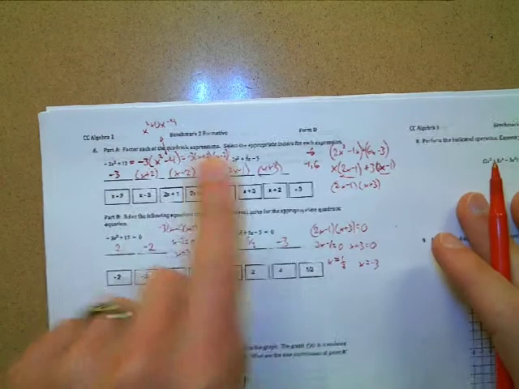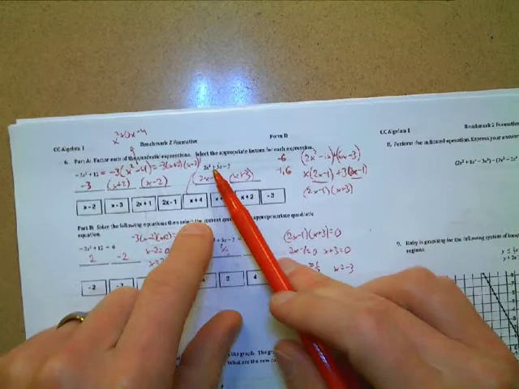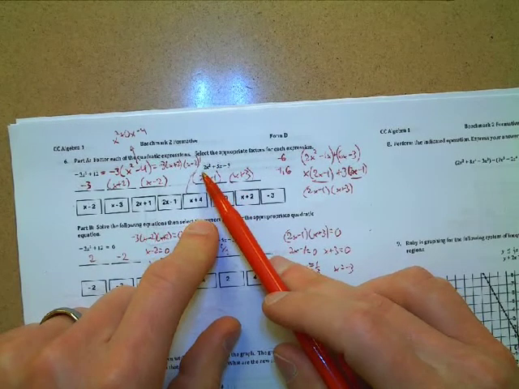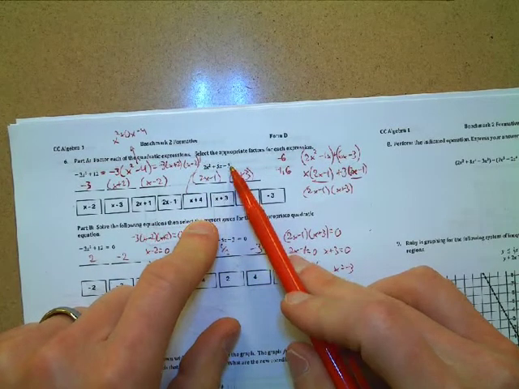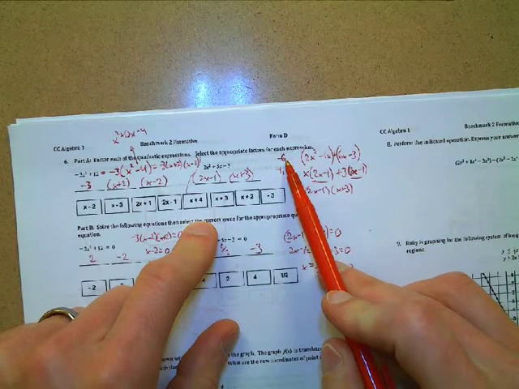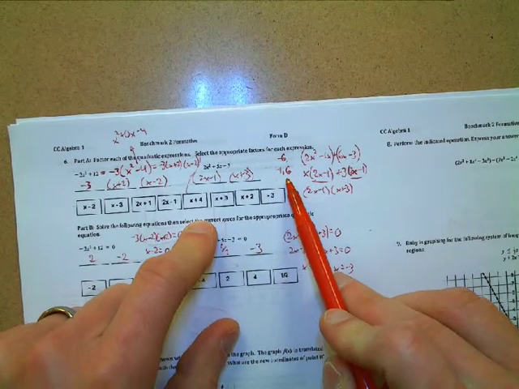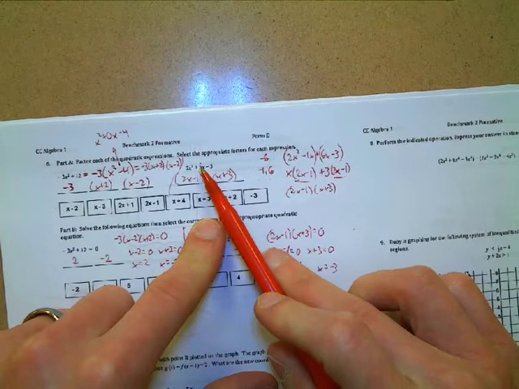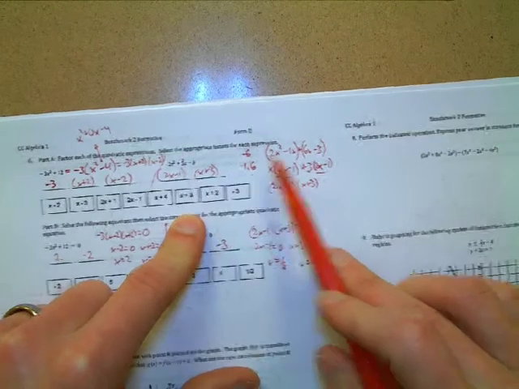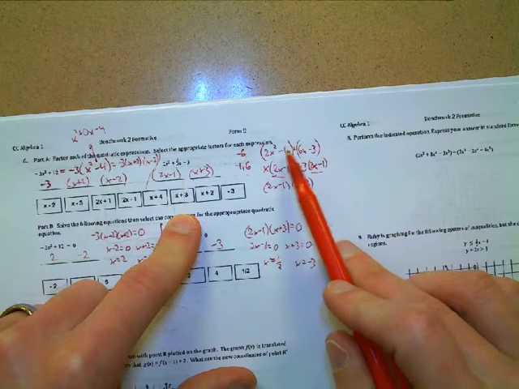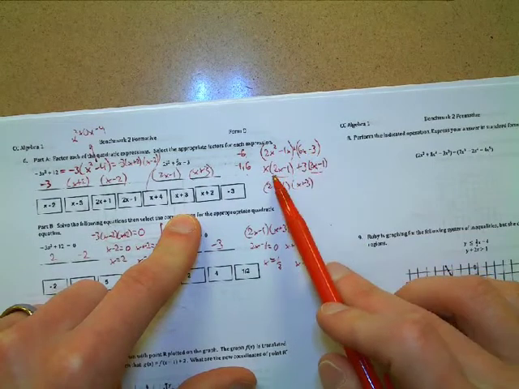Okay, then for this one, it's not a difference of squares, but we can factor it using that product sum method. 2 times negative 3 gives us negative 6. We then need two numbers that multiply to make negative 6, but add to make 5, and that would be negative 1 and 6. Okay, so we will factor by grouping here. We're going to break that 5x up into negative 1 and 6, and then group the first two, group the second two, factor out from each group there.